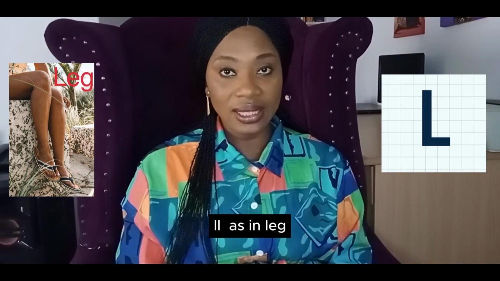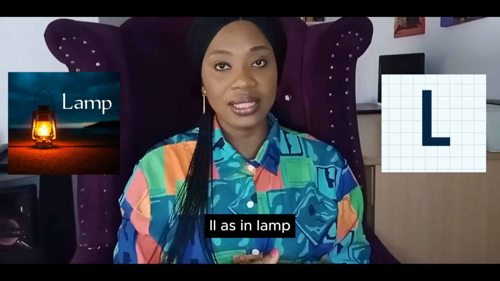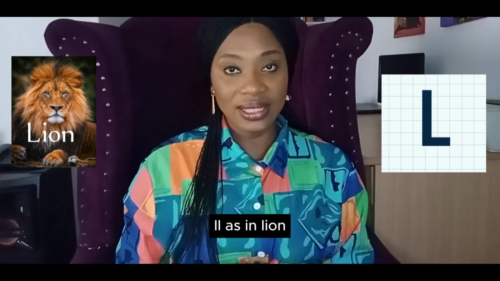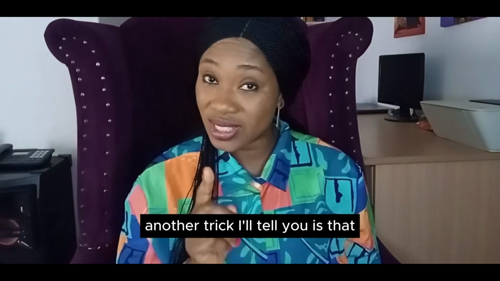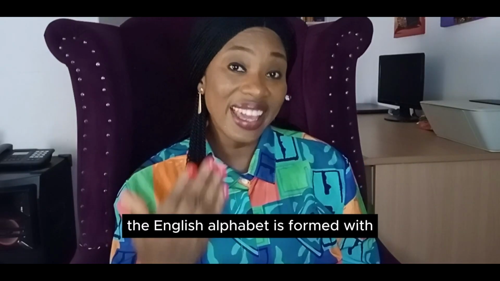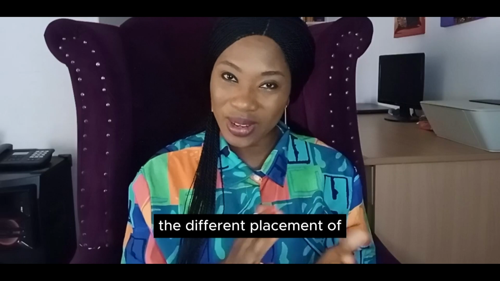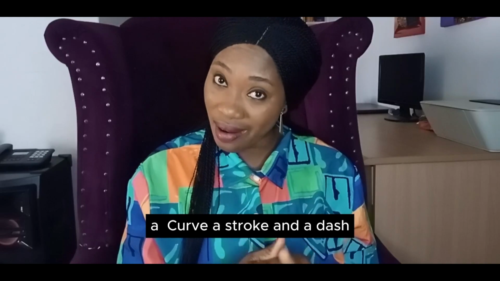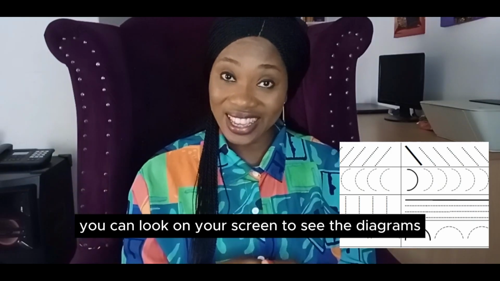L as in leg. L as in lamp. L as in lion. Another trick I'll tell you is that the English alphabet is formed with the different placement of a curve, a stroke, and a dash. You can look on your screen to see the diagrams.